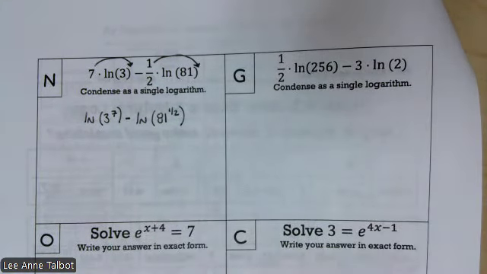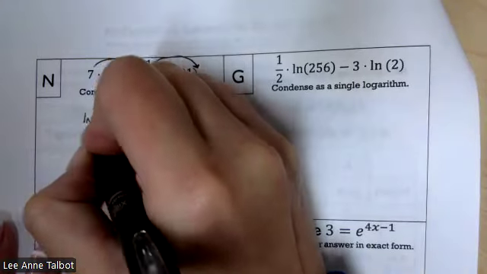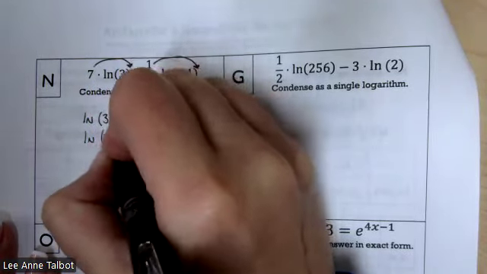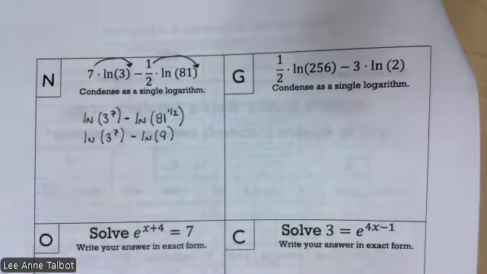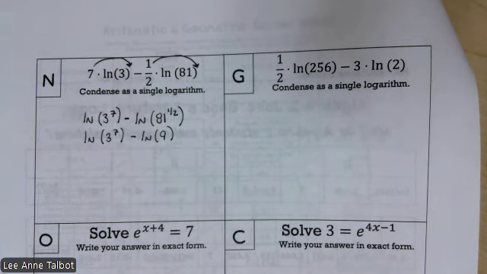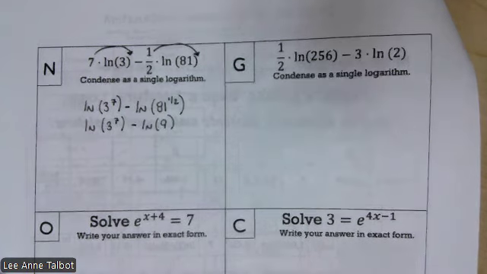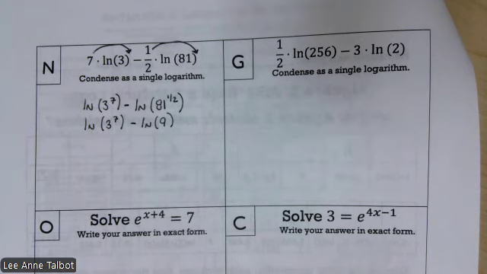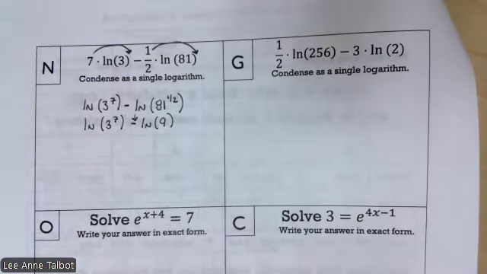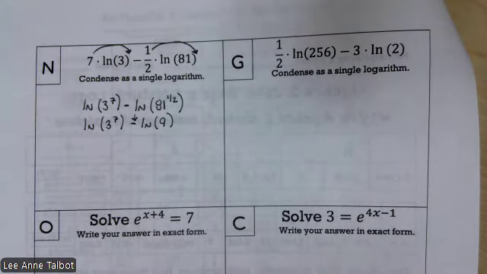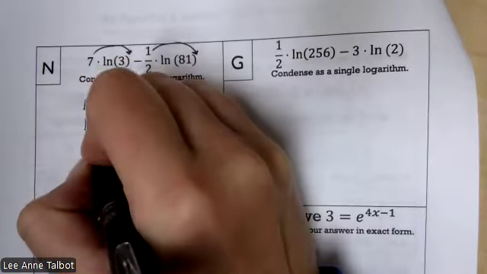Okay, now quick question. Does anybody know what 81 to the 1/2 power is? Yes. 9. Beautiful. So natural log 3 to the 7th minus natural log of 9. Remember, a half exponent is just a square root. Okay, and now you say, all right, it's subtraction. Subtraction is division.